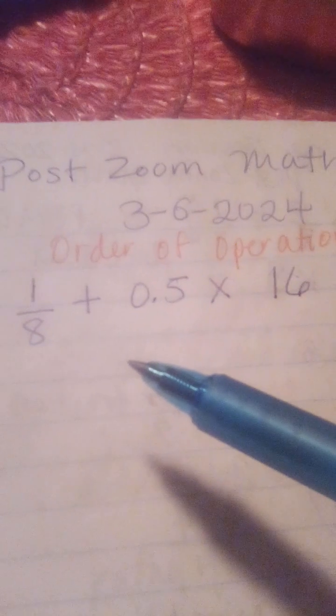Okay, there we have it. First things first, we are going to look for any exponents in this problem. No. Actually, no parentheses and no exponents.